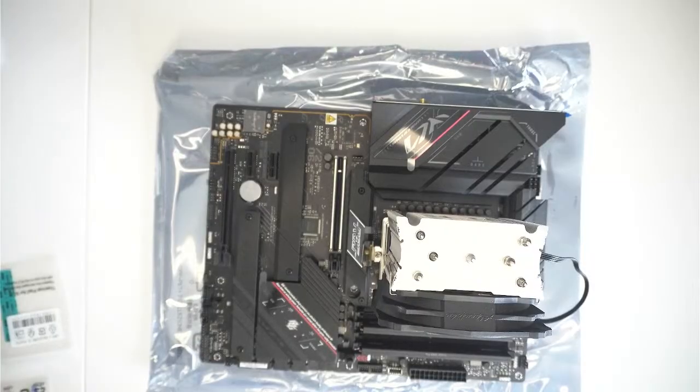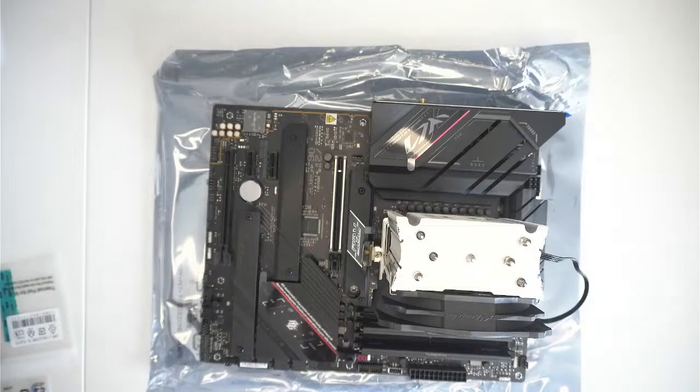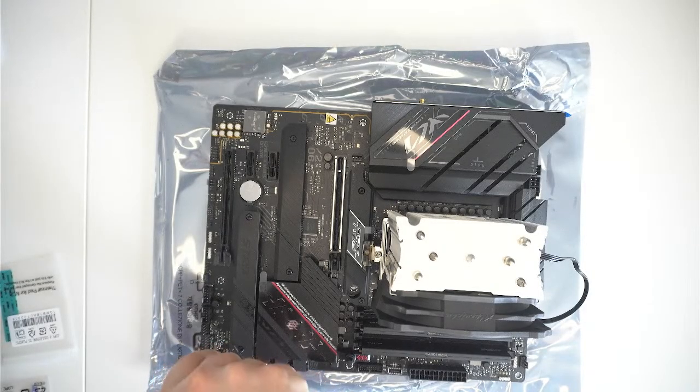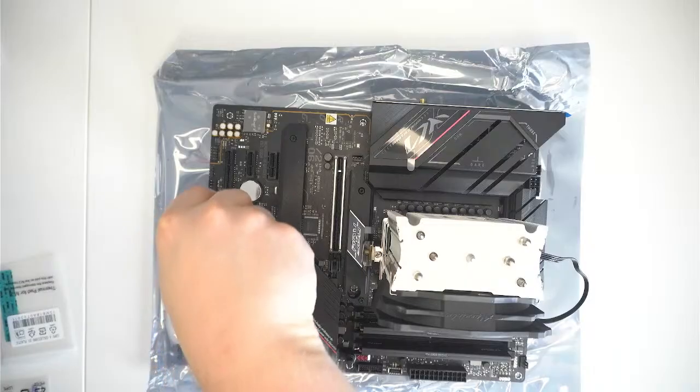I'm gonna use this one because we've got it here. Not because it's nice, because it isn't. Does this actually fit in there? Not really. This kind of does.